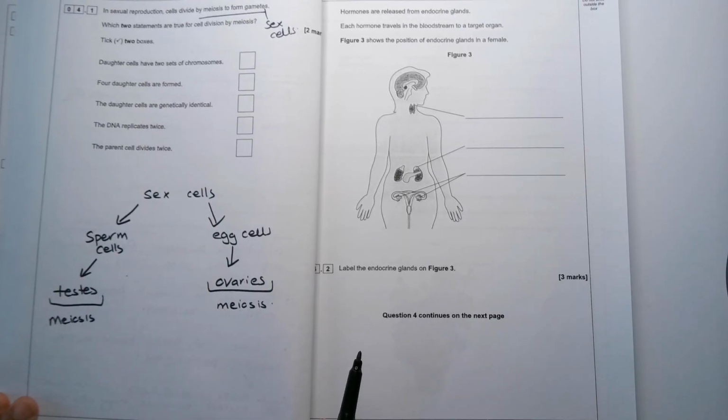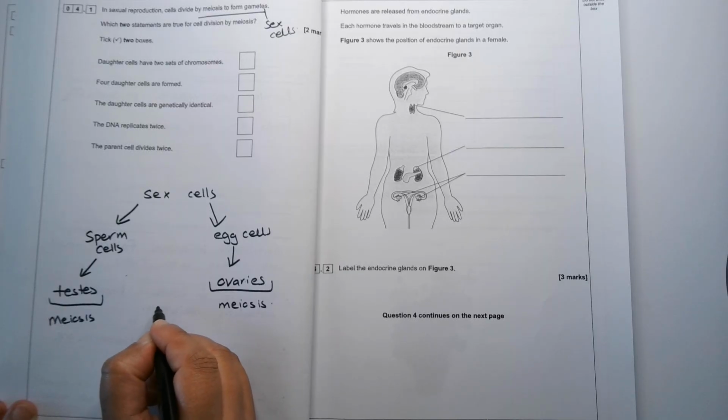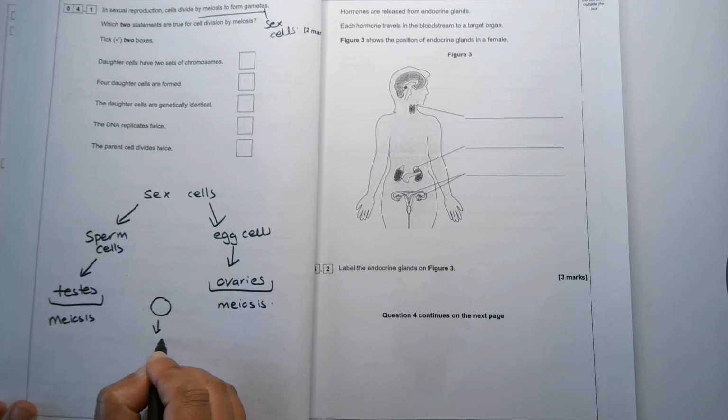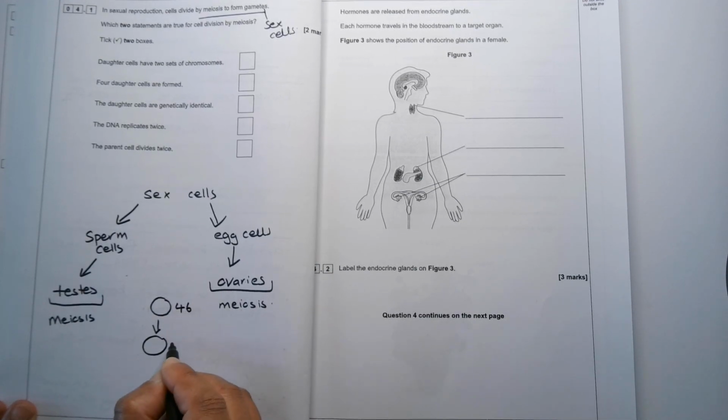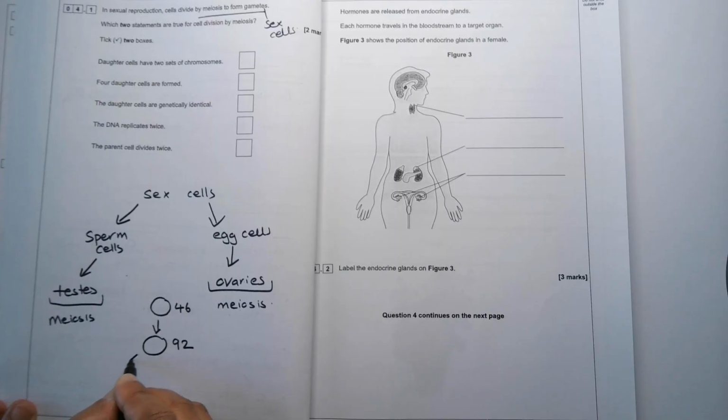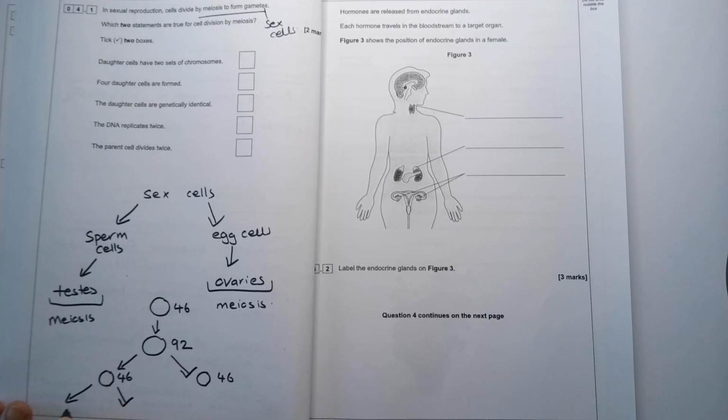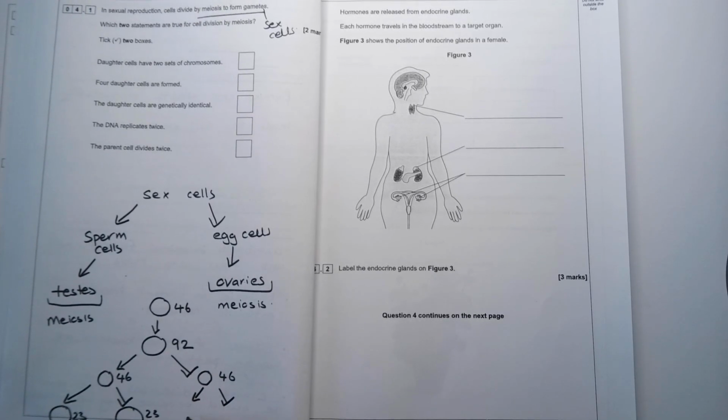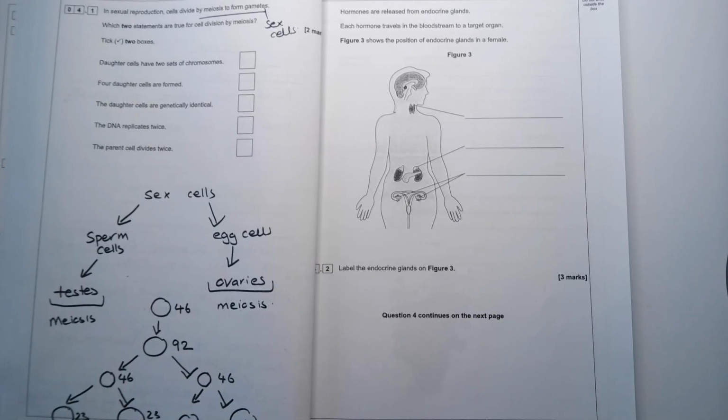Which two statements are true for cell division by meiosis? So meiosis, remember you have your parent cell, DNA duplicates, so 46 chromosomes, now you end up with 92. This cell divides, 46 chromosomes, 46 chromosomes, and then each of these daughter cells divide again. 23 chromosomes, 23 chromosomes, 23 chromosomes, 23 chromosomes. So in meiosis, 4 daughter cells are produced.